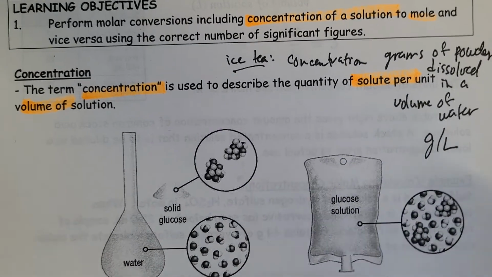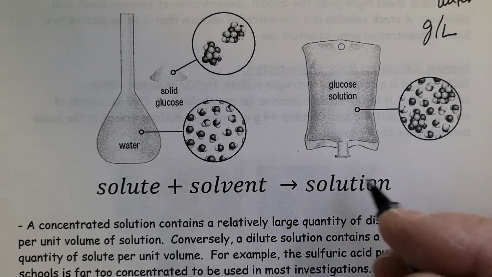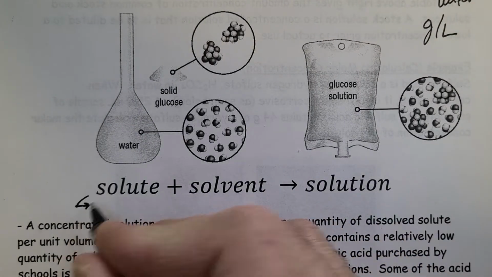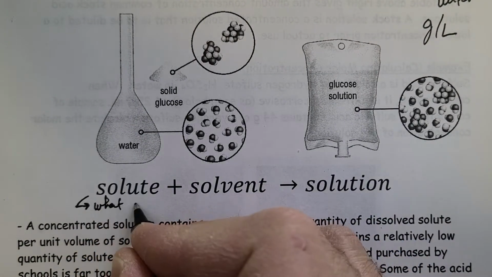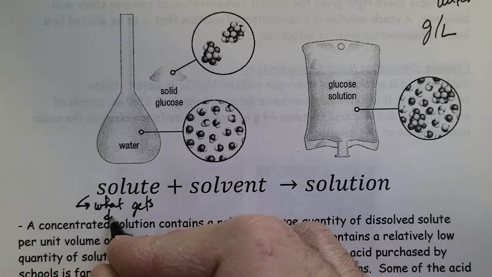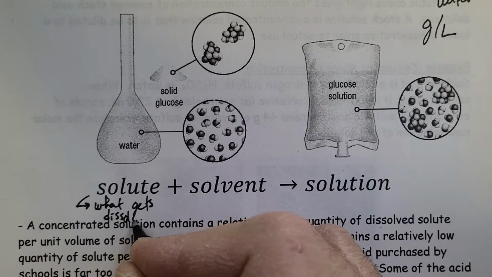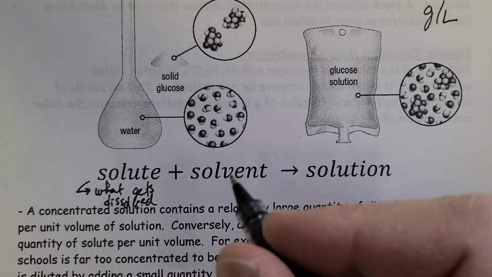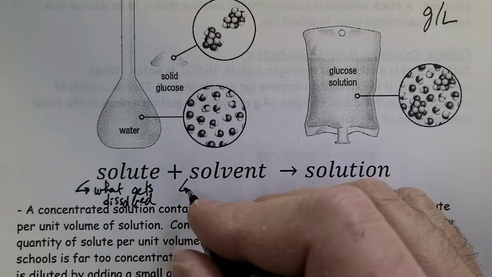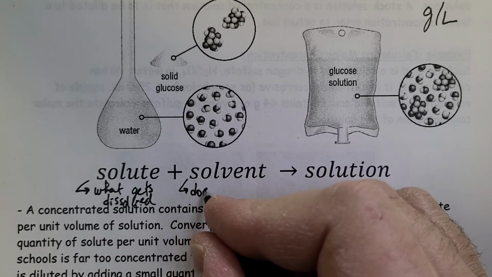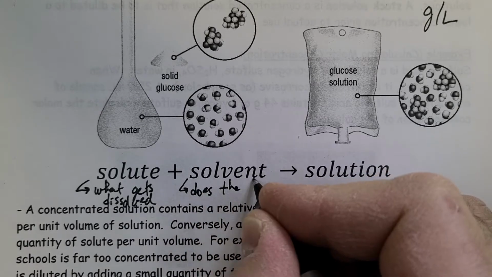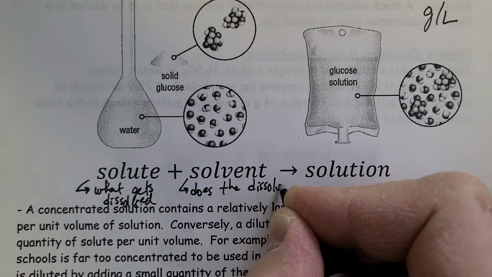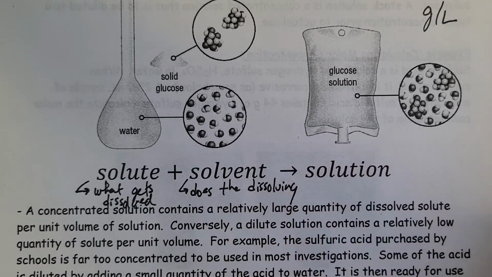Okay, so solute, solvent, solution. So the solute is what gets dissolved. So usually in cases we think of solids, right? But we could have gases dissolved quite easily. We could have liquids dissolved in liquids. And solvent is the substance that does the dissolving. So most often water is going to be the solvent. And of course, together they make up the solution.